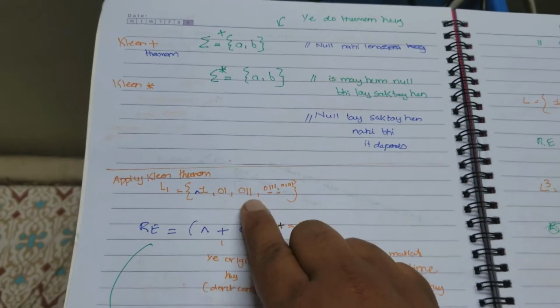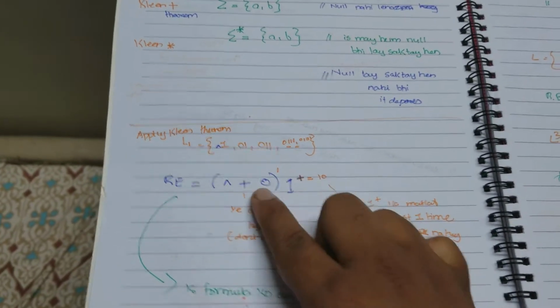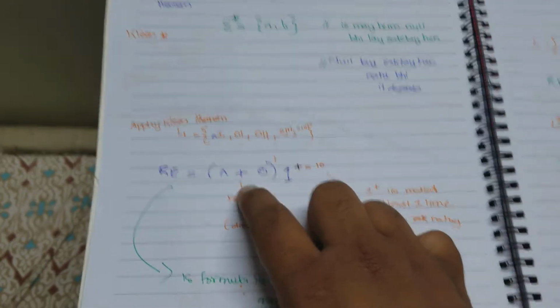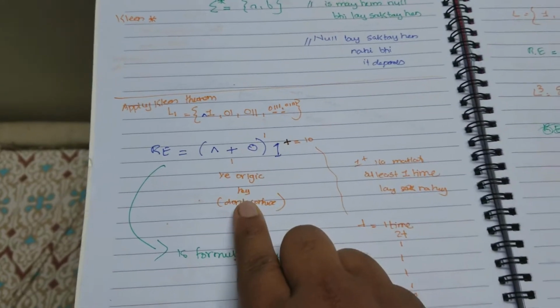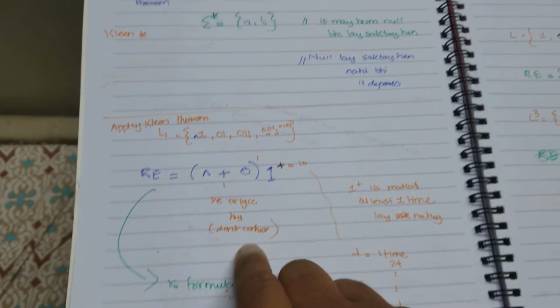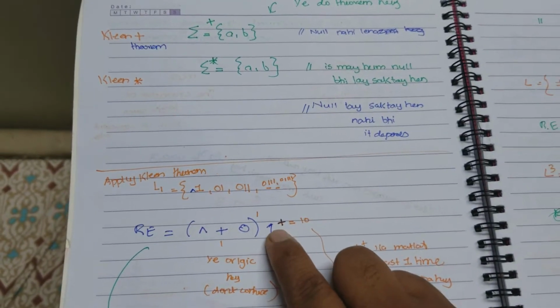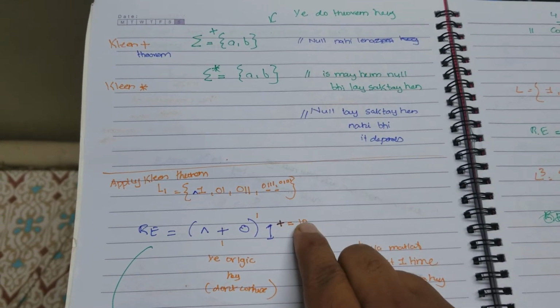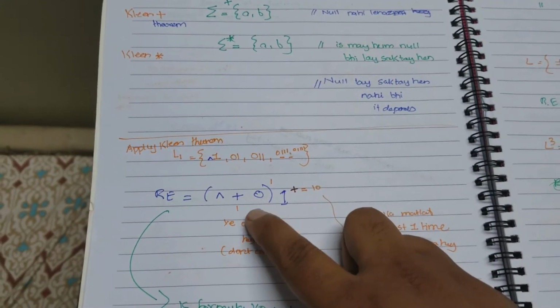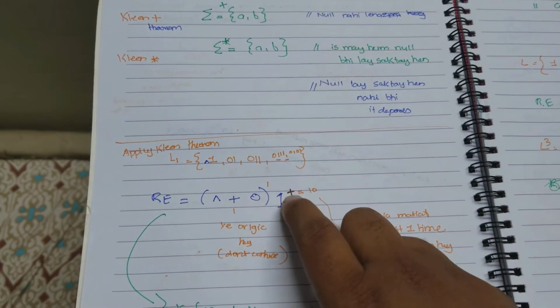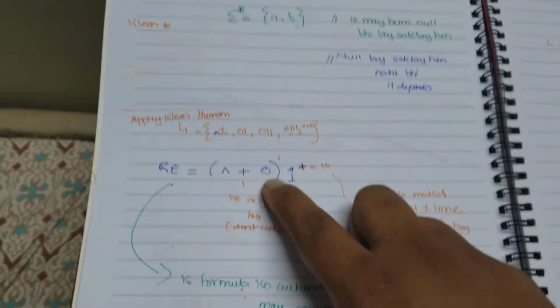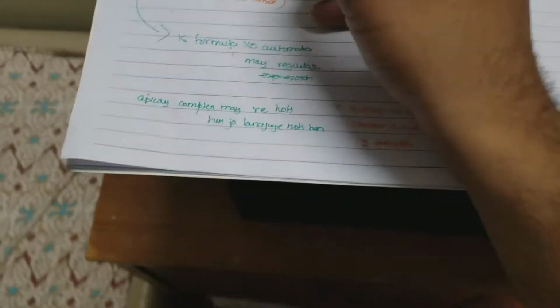Null, 1, 0, 1, 0, 0, 1. Now the regular expression for this is null or 0. This is not plus, this is the concatenation operator in theory of automata. And this 1 plus means that it can go up to 10. So these two expressions are being multiplied. There's a dot right here.